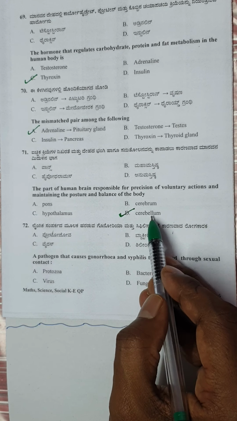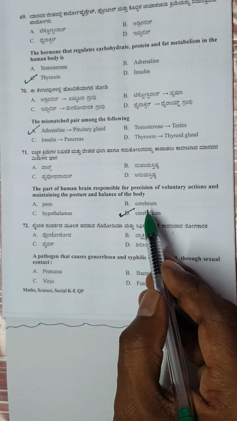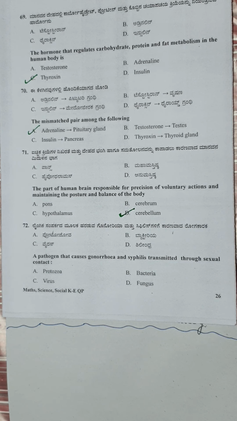Instead of going for cerebellum, they go for cerebrum, or instead of going for cerebrum, they go for cerebellum, because they have a slight difficulty in noting down the spellings. You should be very careful, dear students. Please don't make mistake in that part. It's a very simple question. We don't get into the depth of the process here, because you know that.